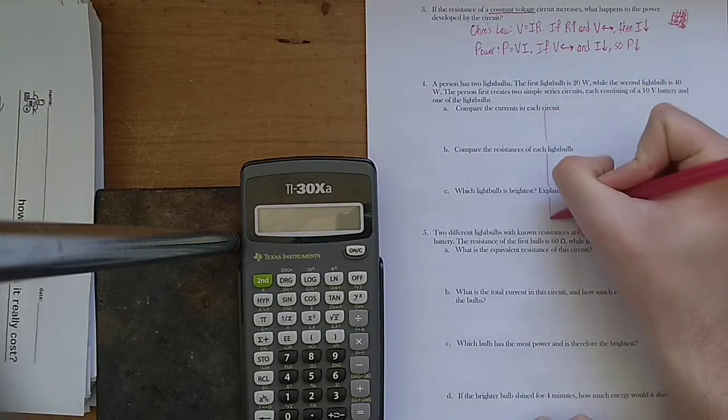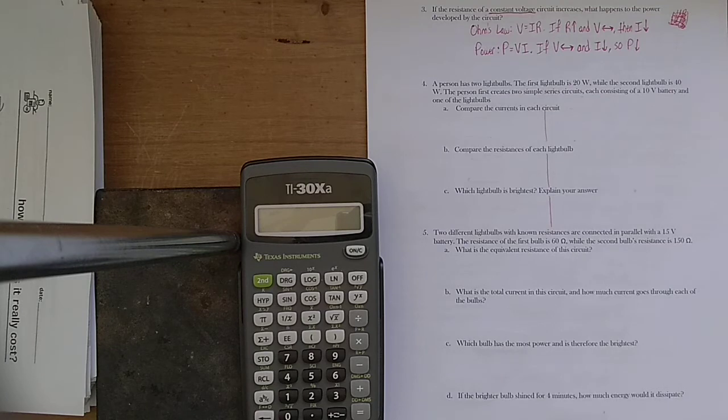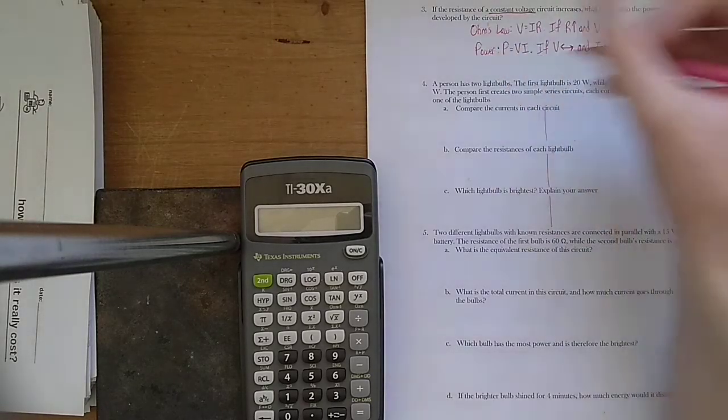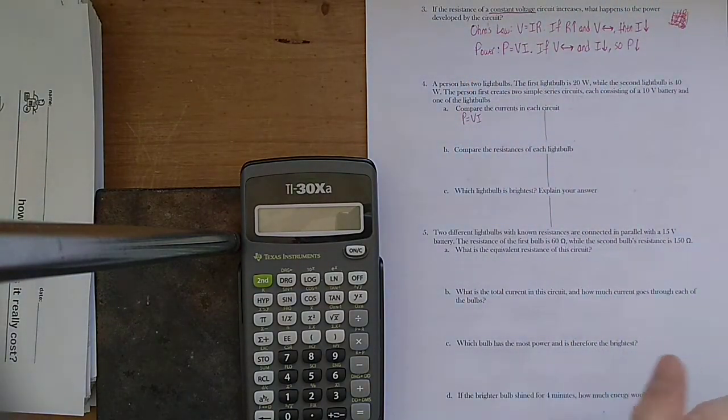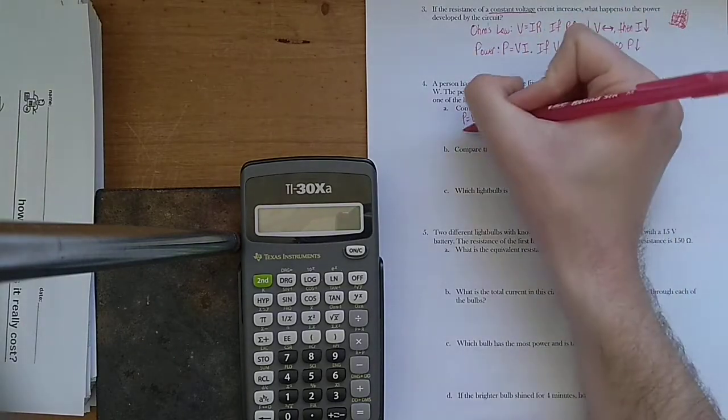Compare the currents in each circuit. So each circuit is just a battery, wires, and one of the light bulbs. We want to know the currents in each circuit. Well, we're not told the resistance of the light bulb. Matter of fact, we find that in B, but we do know the power for each light bulb, and we know the voltage drop. Since we're told the voltage gain for the battery, and it's a simple series circuit, only one thing in it, we know the voltage drop of the light bulb should be the same thing. So, since we know the power and the voltage, we can use P equals VI to find the current. So this is for, let's say, the 20-watt light bulb.